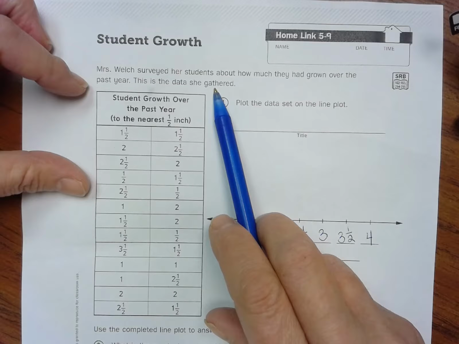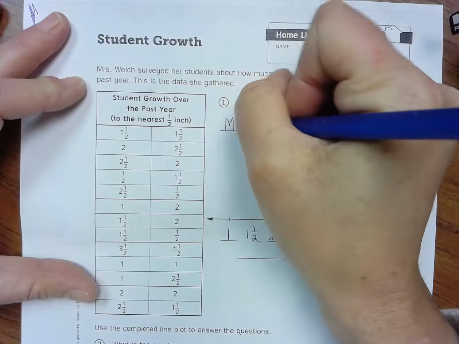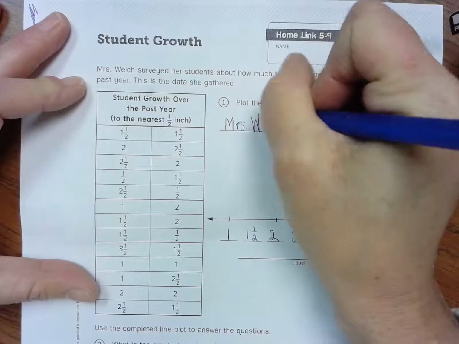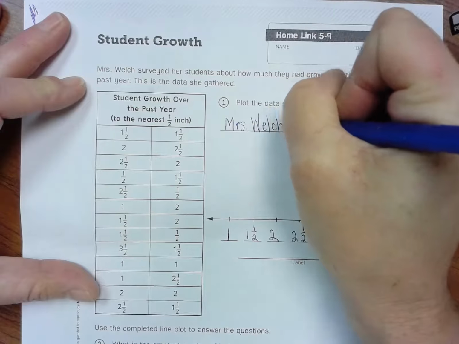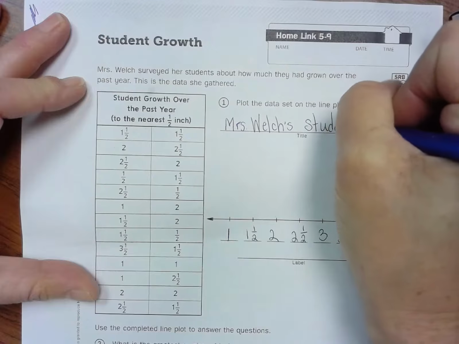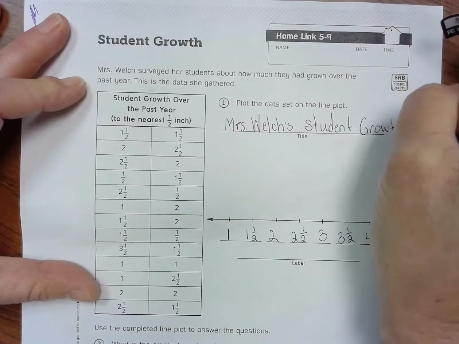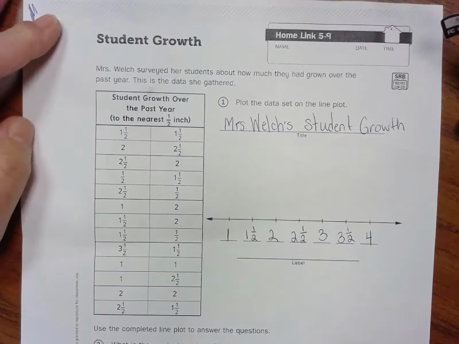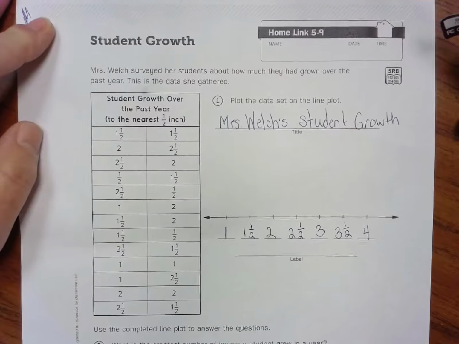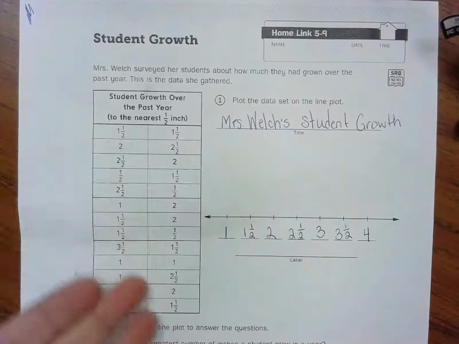So I'm going to call this Mrs. Welch's student growth. You don't have to call it that. You can call it something else if you want, but it has to have something to do with what this is.